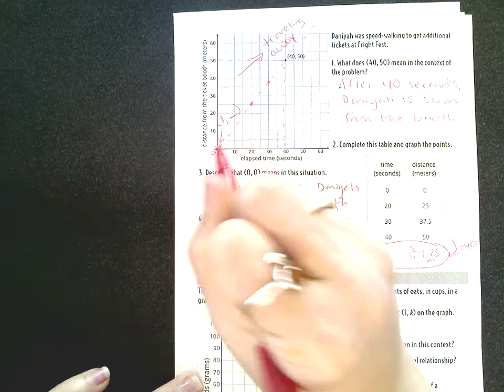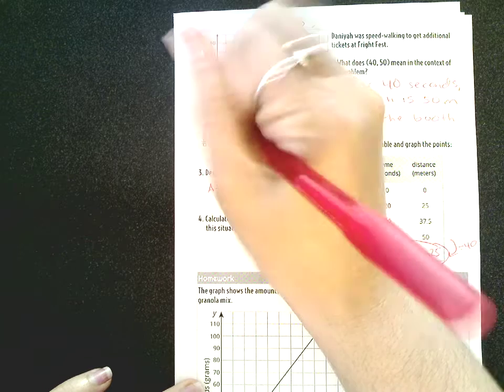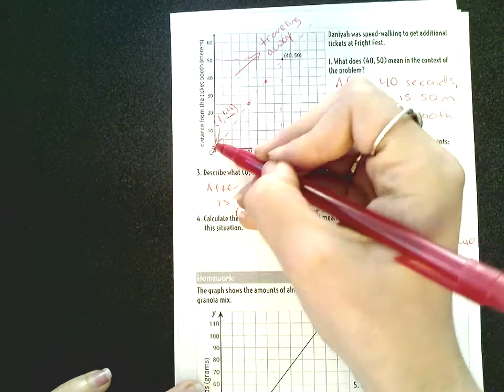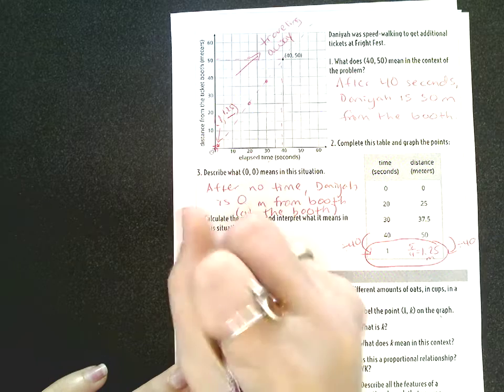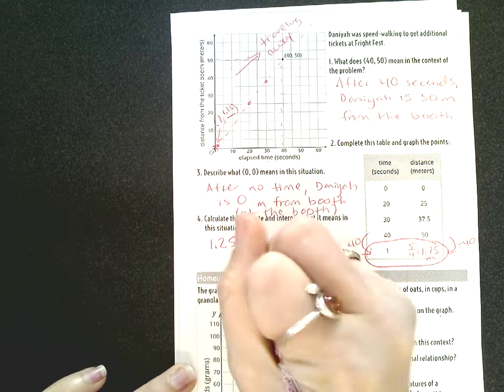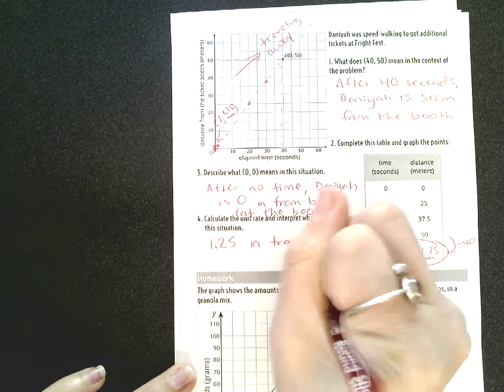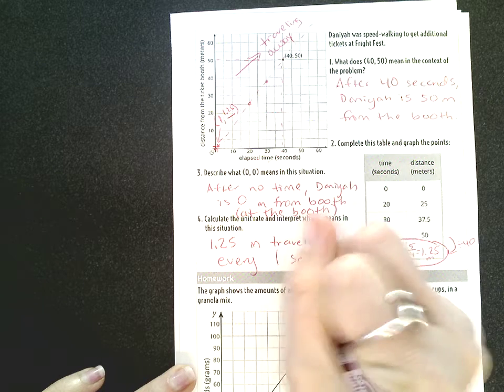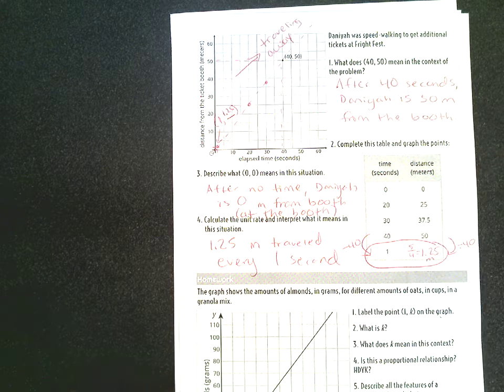Is that close to 1 meter? Yeah, that looks pretty good. This could be 1.25, and I would believe that that's how far up the graph we are. So then that 1.25 meters are being traveled every 1 second. That's how fast she's going. It's pretty speedy. I'd call her a speed walker.